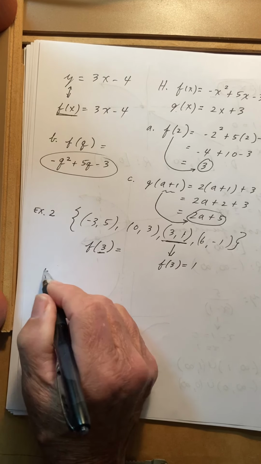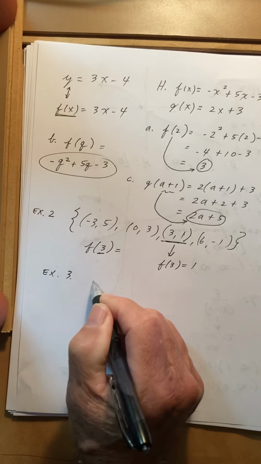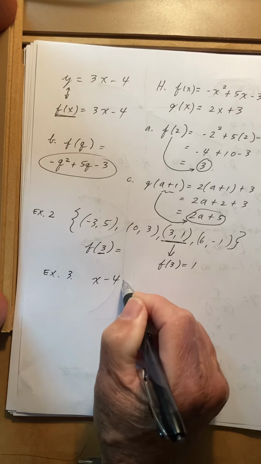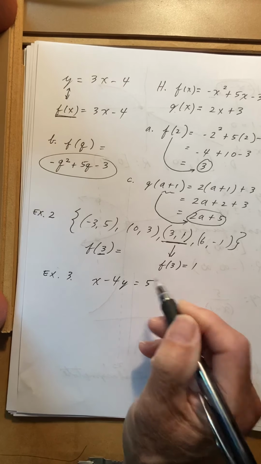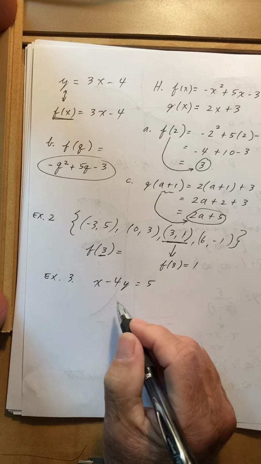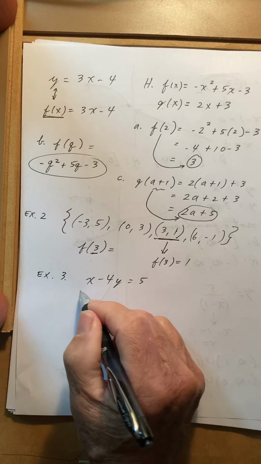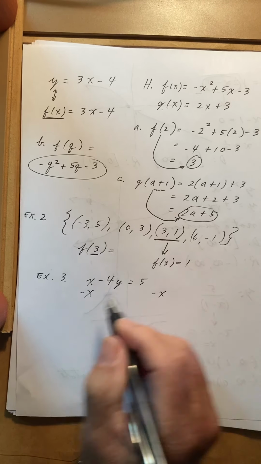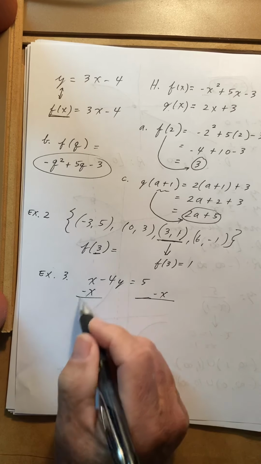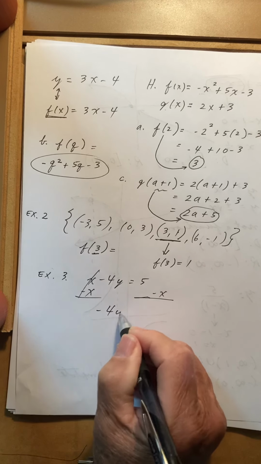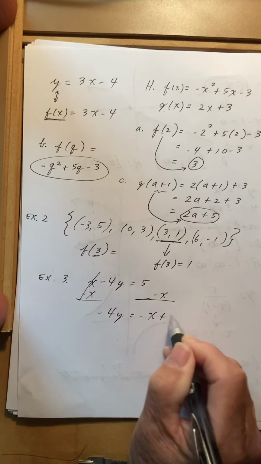We have one more example here, example 3. x minus 4y is equal to 5. We're going to rewrite this by solving for y. We'll subtract x from both sides, and we'll get negative 4y equals negative x plus 5.